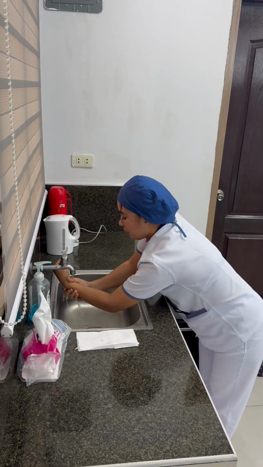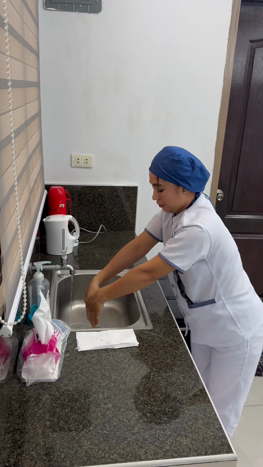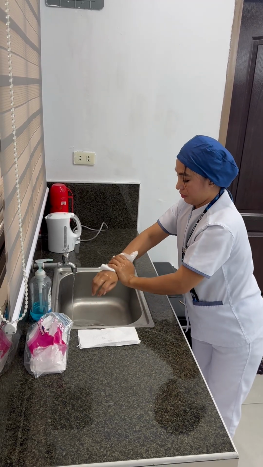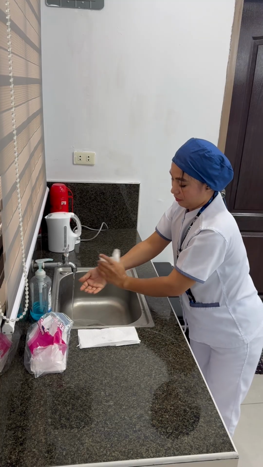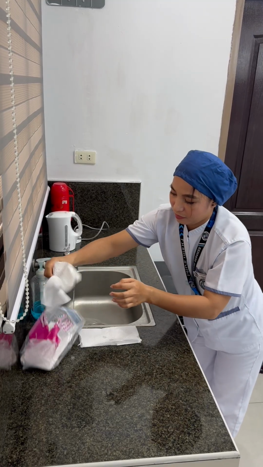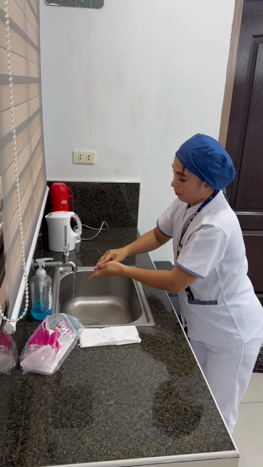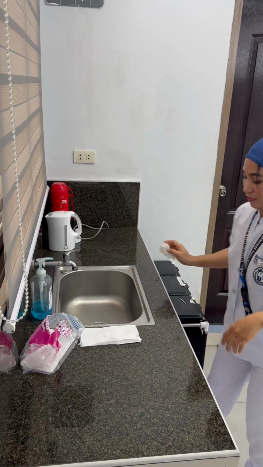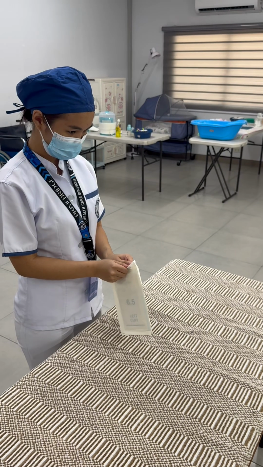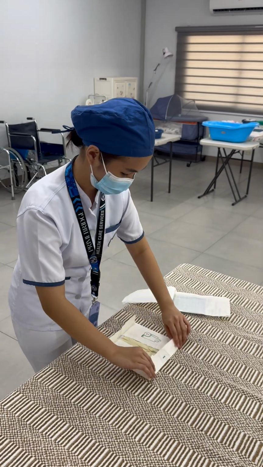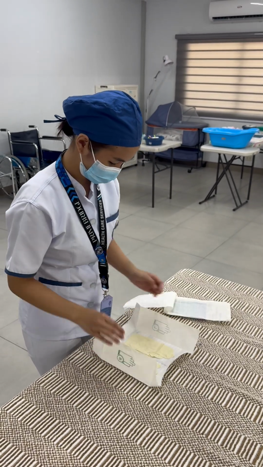Rinse your hands and wrist to your elbow in a downward position. Make sure that the soap is gone. Dry your hands well with a paper towel to avoid moisture, because moisture is crucial for bacterial growth, so you must dry your hands properly, and then use the paper towel to turn off the faucet to avoid recontamination. Hand hygiene reduces the risk of infection by protecting both the patient and healthcare worker from harmful microorganisms.